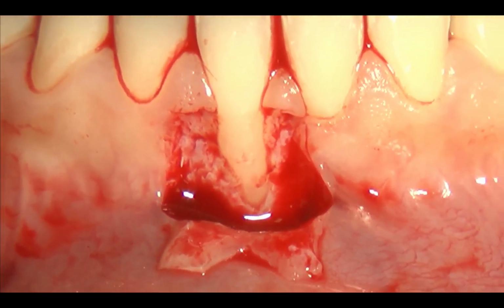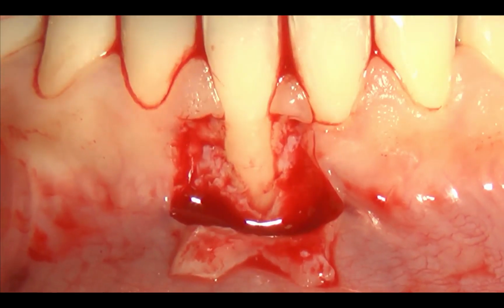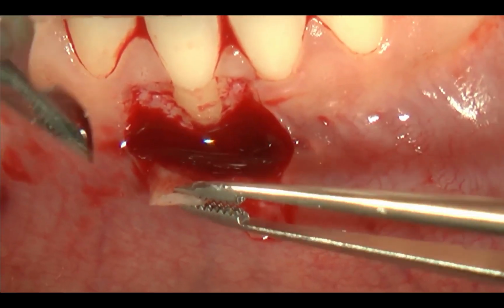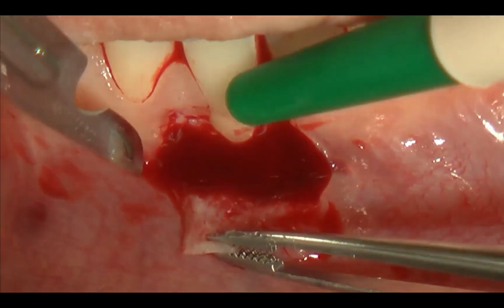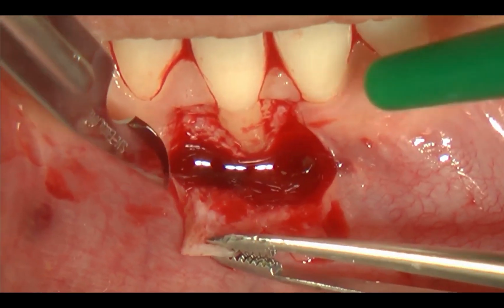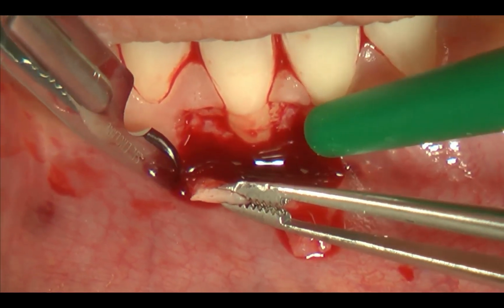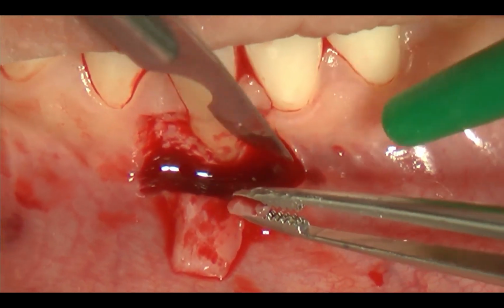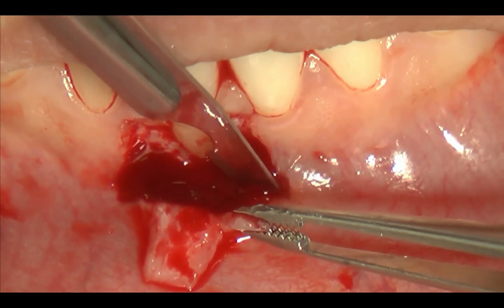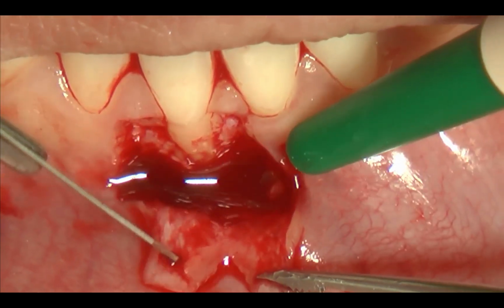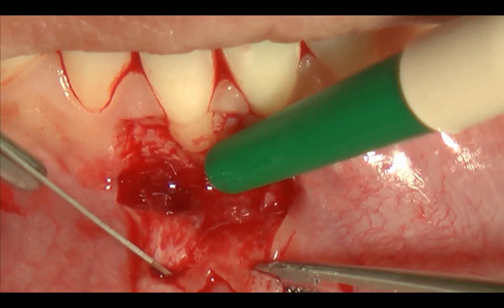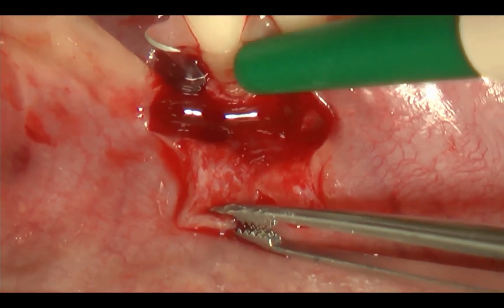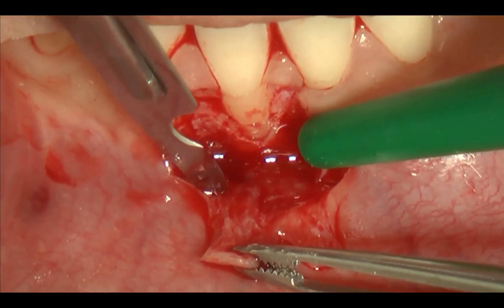Now it is important to change. So I will, you're inside, stay inside, not in front of me. I will increase a bit the length of the vertical releasing incision on one side. And on the other side, in order to see very, very well the difference between deep incision and superficial incision, okay?